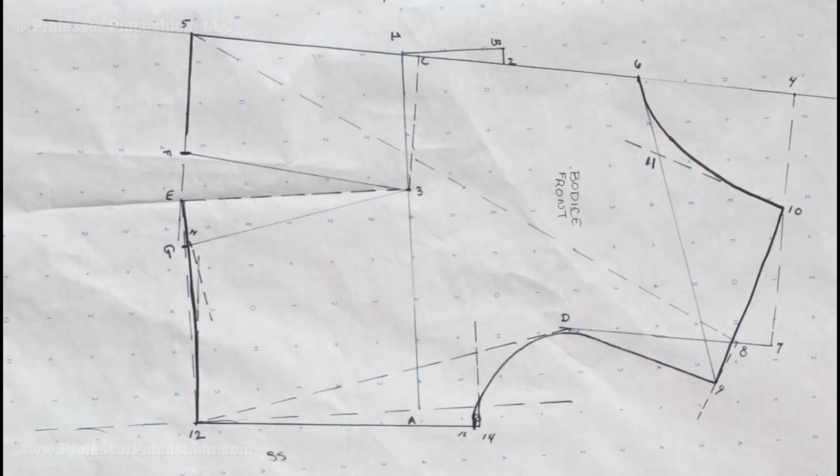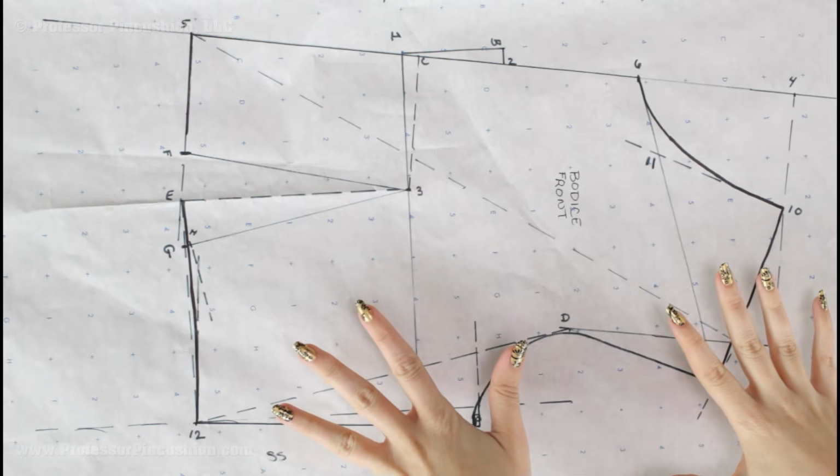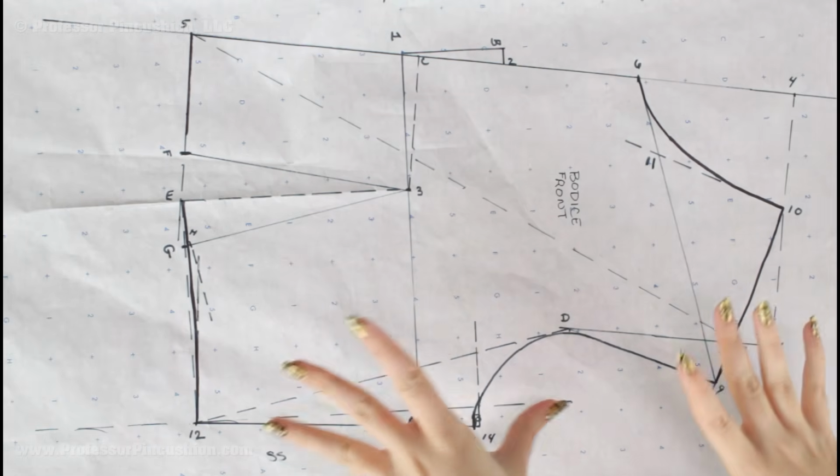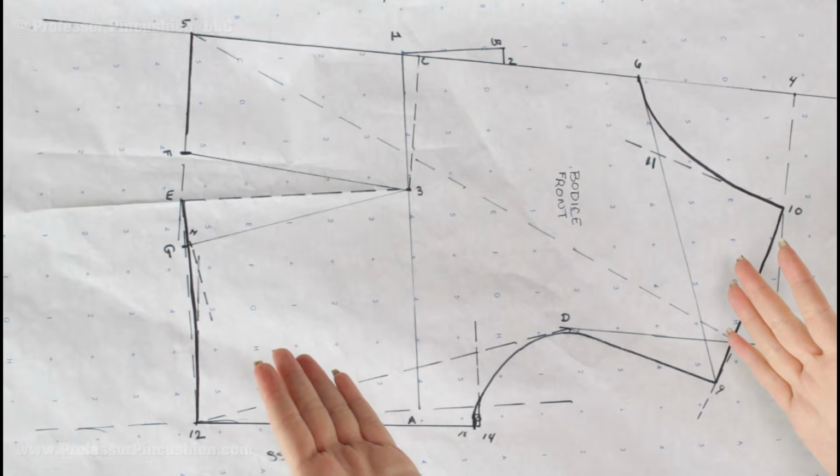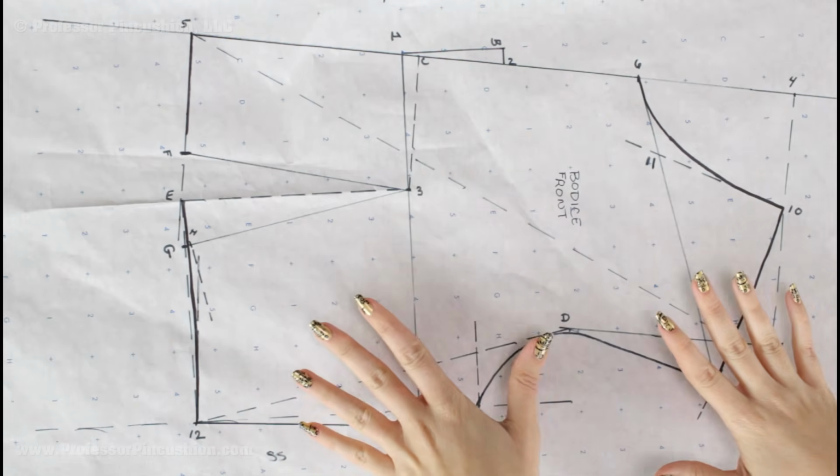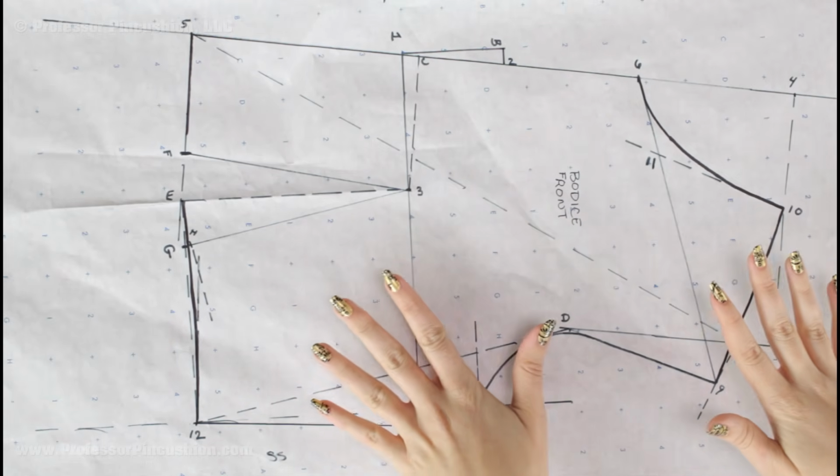Also, I'm using my block pattern, the one that doesn't have any seam allowance in it yet. You can use the one that has seam allowance, but I would prefer to use one that does not, so then I don't have to worry about that.